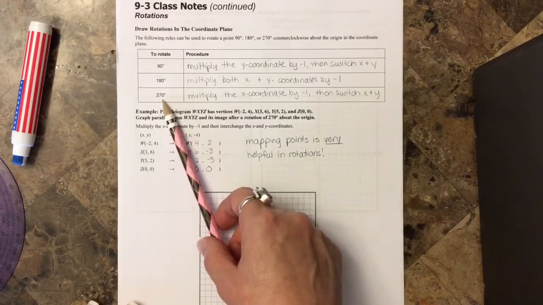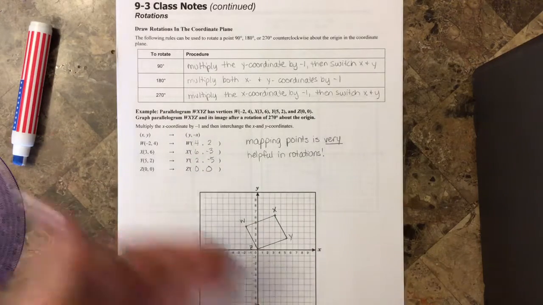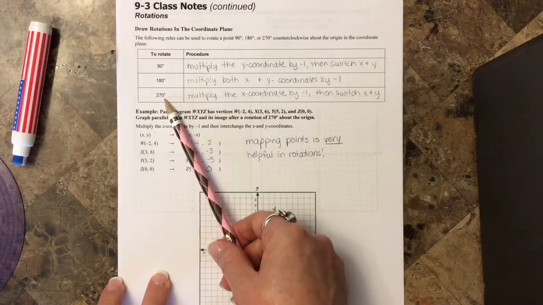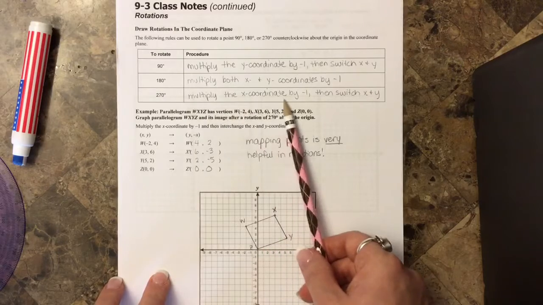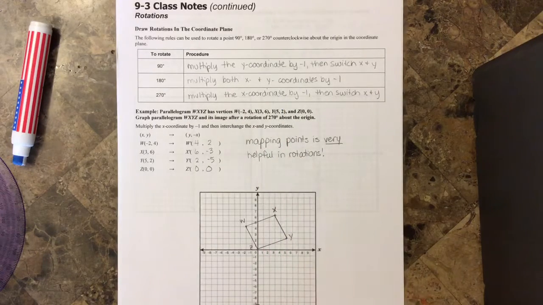If you're going to rotate it 270 degrees, and all these are based on rotating things around the origin, where the center of rotation is the origin. If it's another point on the plane, it becomes a little bit more complex, but we don't need to worry about that. If you're rotating at 270 degrees, then you're going to multiply the x coordinate by -1 and then switch the x and y. So mapping is really helpful. If you've done it in the other sections, it'll help you here.